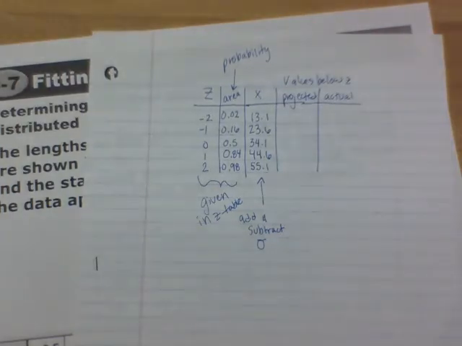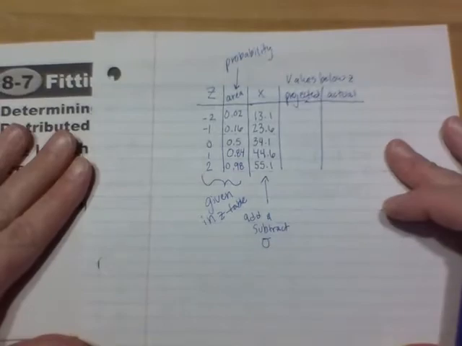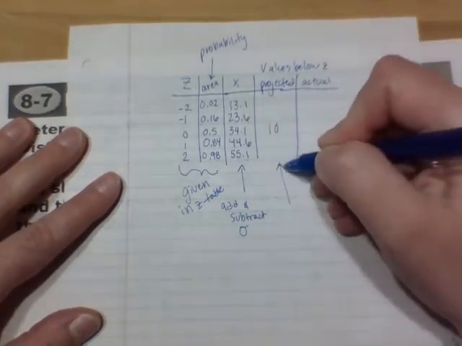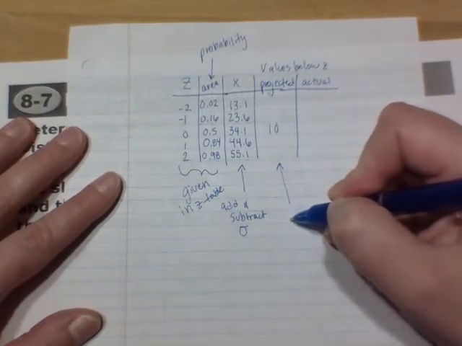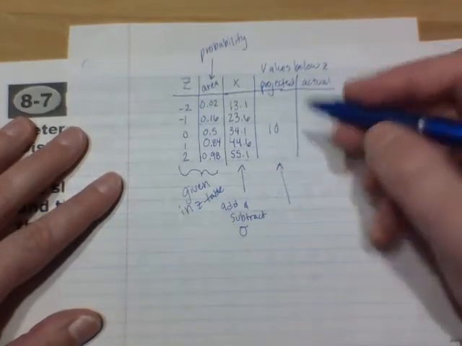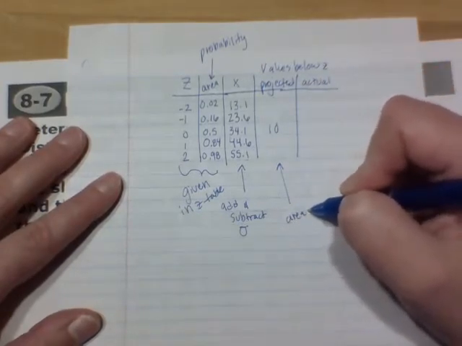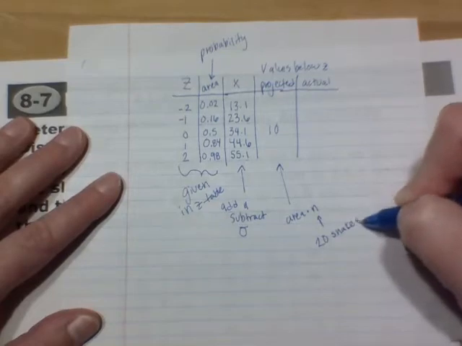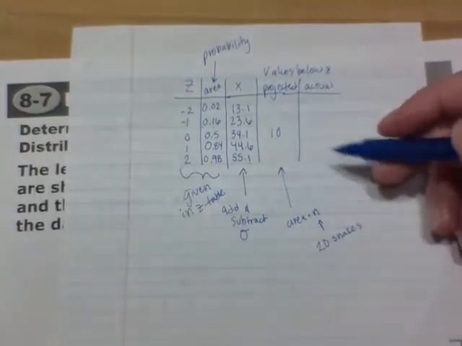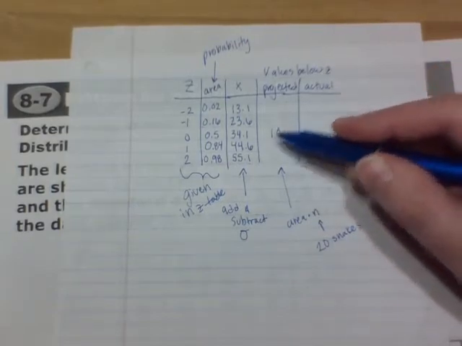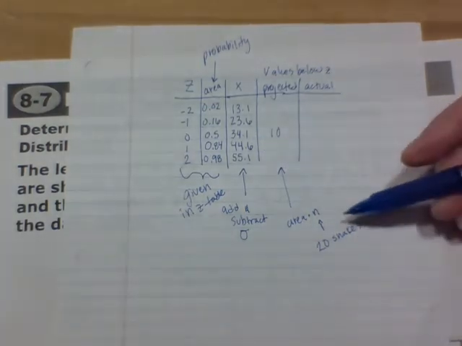Alrighty. And so if we take a look at our data of the fact that there are 20 snakes, we assume that halfway through there should be 10. So this is going to take our area, or our probability, and multiply it by the number of data sets. So we're going to take the area times our n, and in this case our n is 20 snakes. This will allow us to figure out how often we should have an actual amount of snakes. So hopefully we have, for instance, 10 snakes that are below 34.1 inches in length.